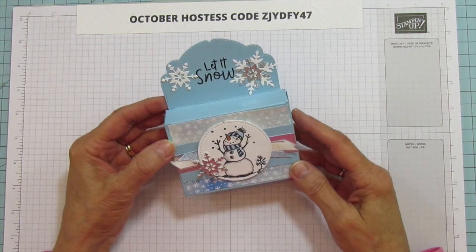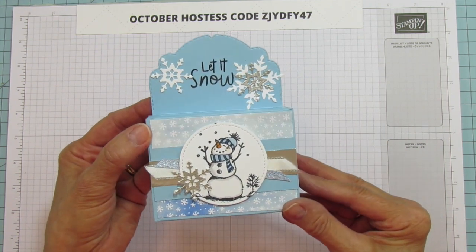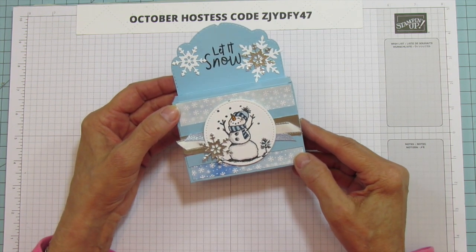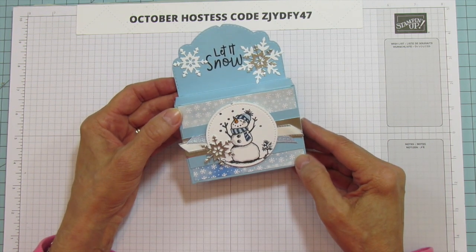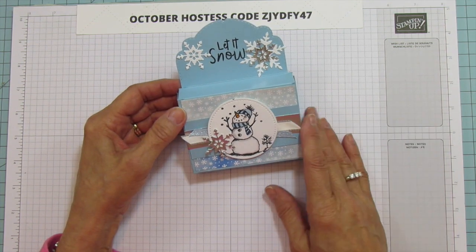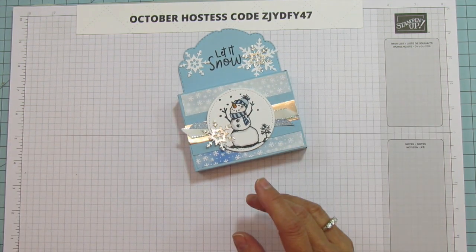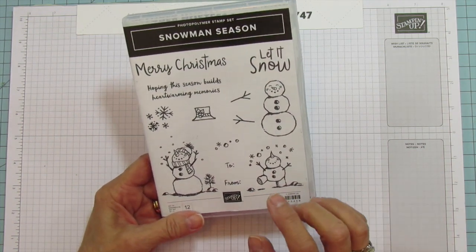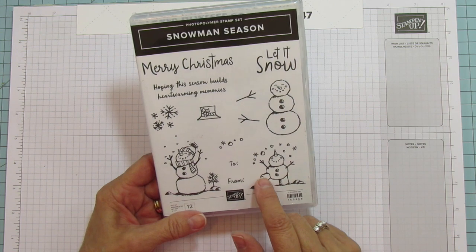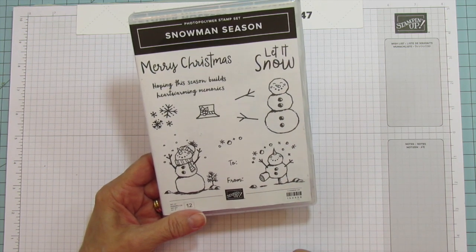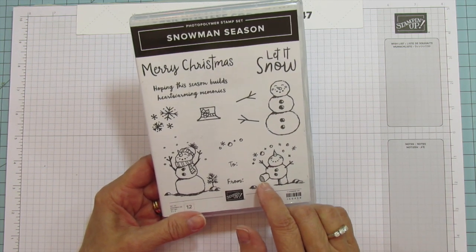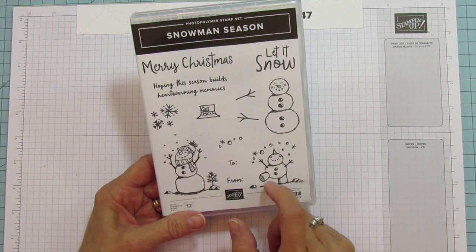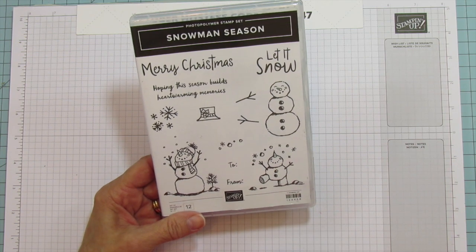All right, so this is the box that I'm sharing today. I thought it turned out super cute. You know, I cannot go through a Christmas season without doing something snowman. I am using the Snowman Season stamp set. This is in our annual catalog. This was out last year. It's a returning stamp set, and it's one of my favorites. I used this a bunch last year. I'll probably link some of those videos in this video so you can see what I used this for.